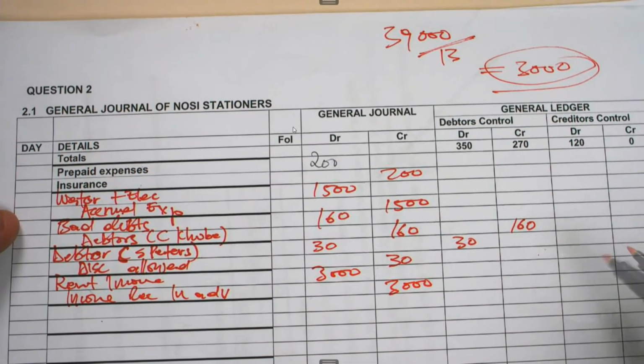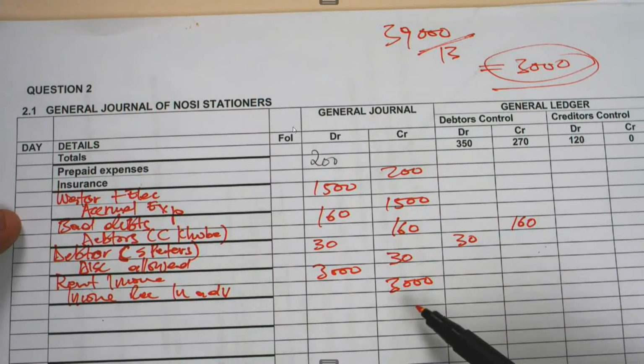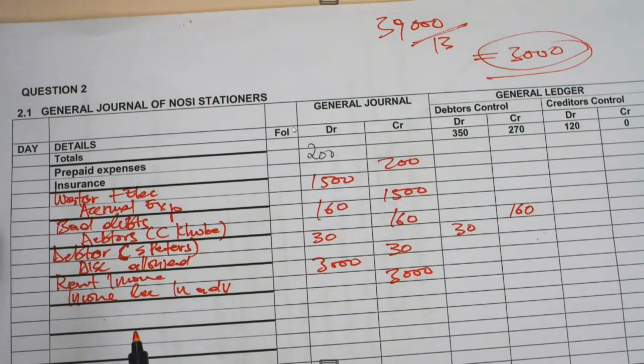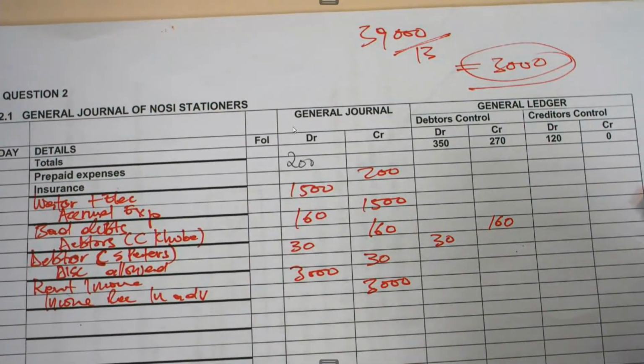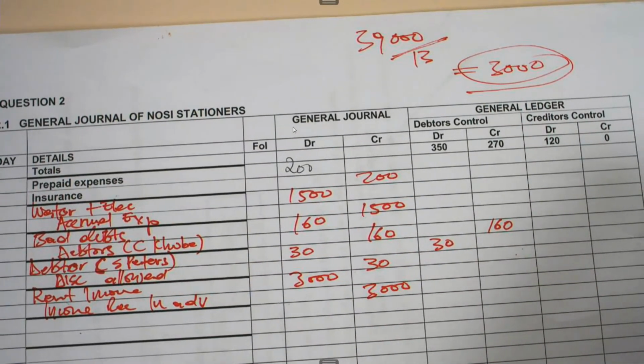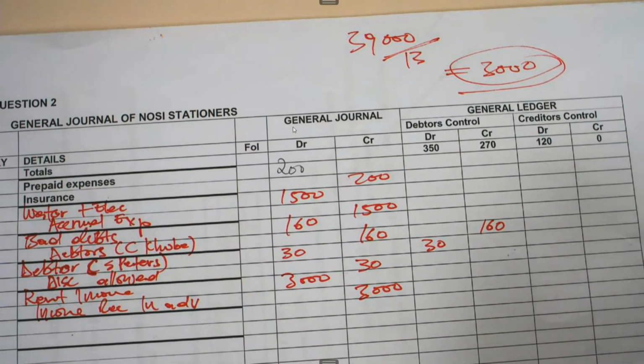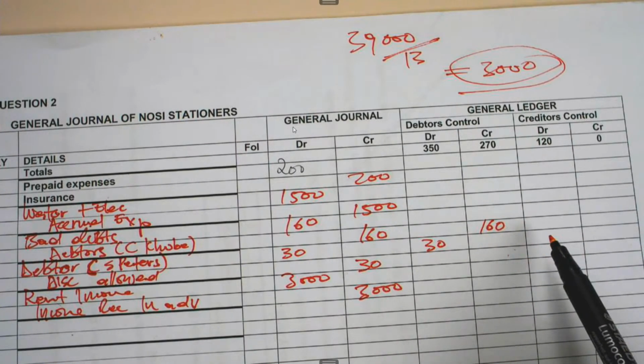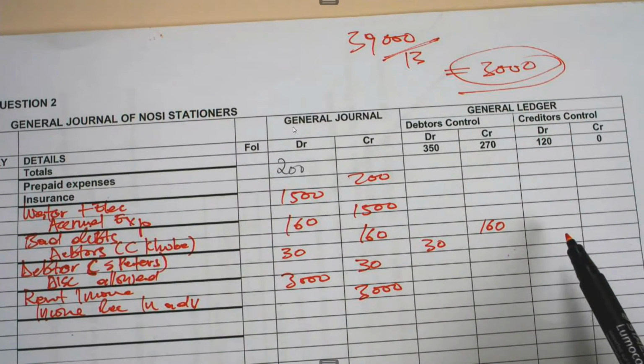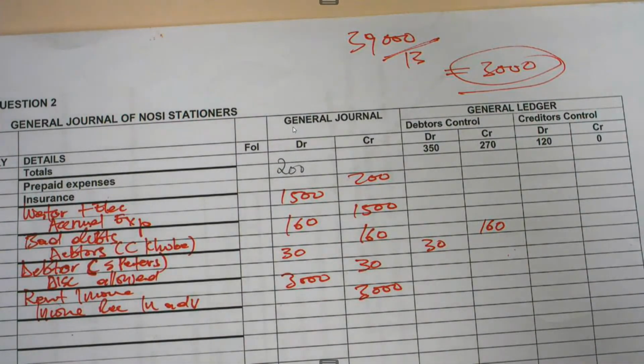Now, let's look at the effect that income received in advance has on the creditor's control account. In this case, it will not have any effect on the creditor's control account because we have received an income from our tenant.